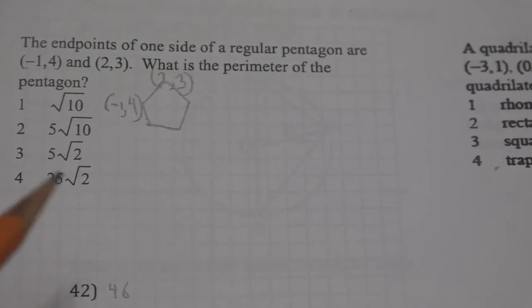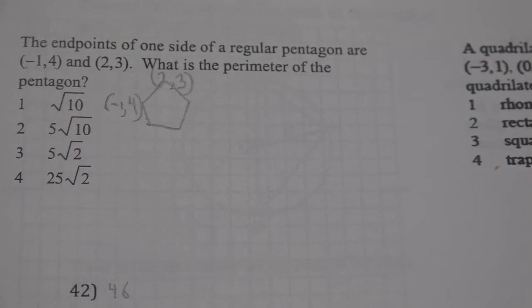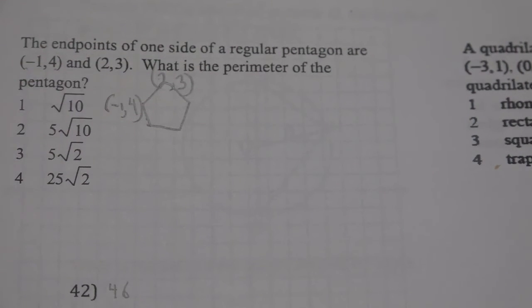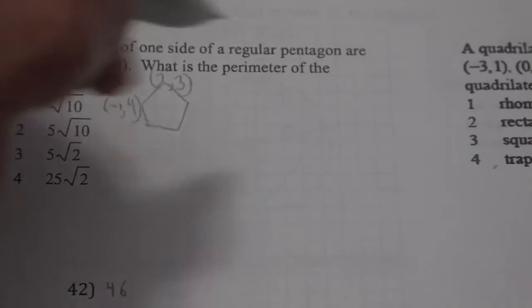So what's up? They are asking me what is the perimeter of the pentagon. How do I know that? Well, first of all, I need to know what the length is. But how do I find out what the length is here? Oh my God! How do you find length when you have two ordered pairs? You use the distance formula.